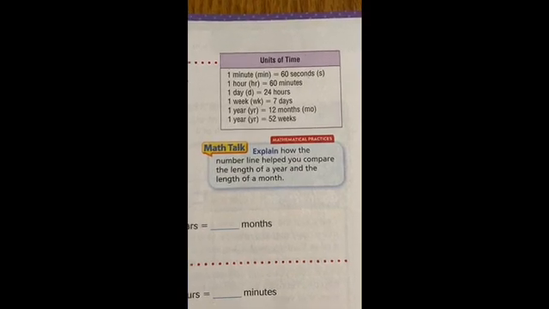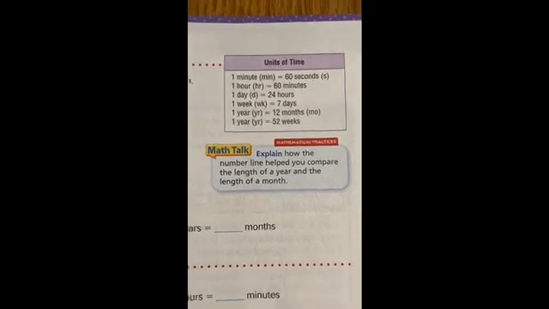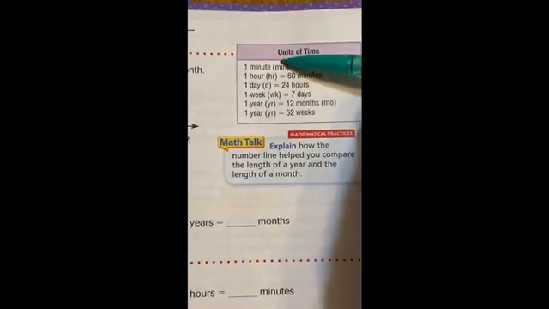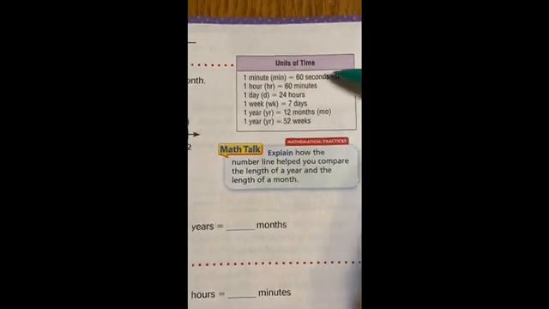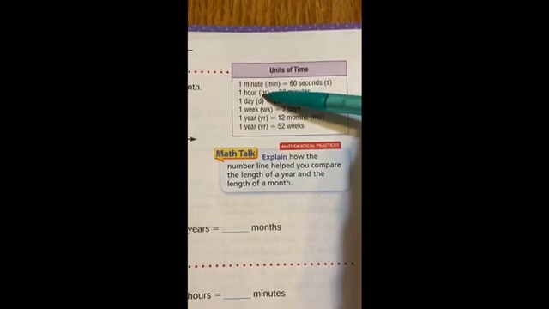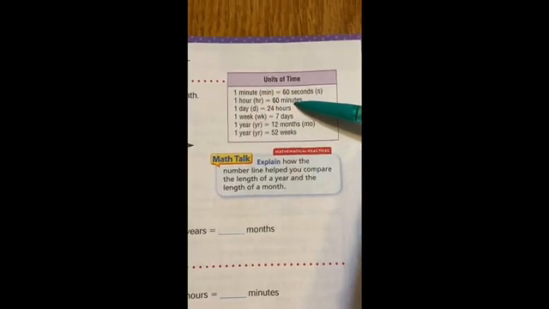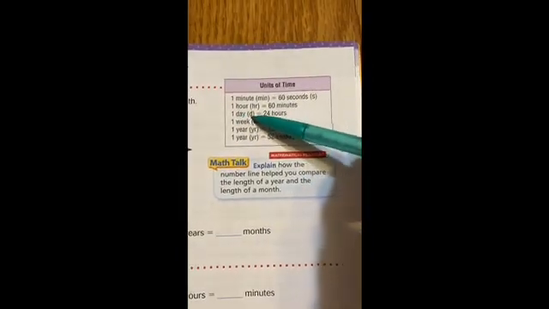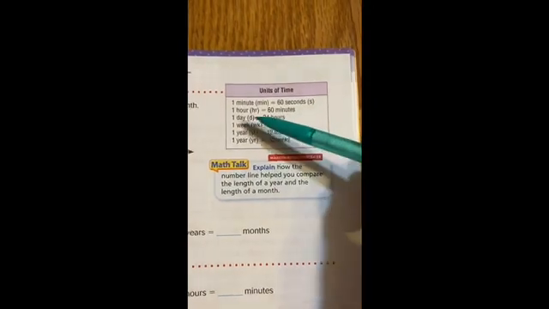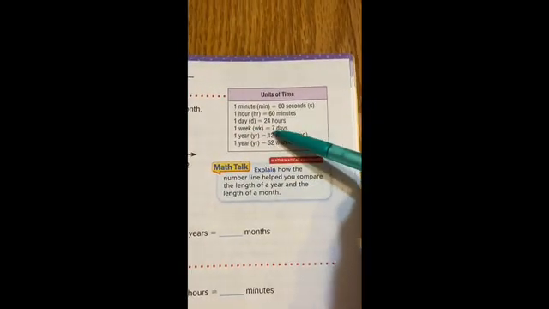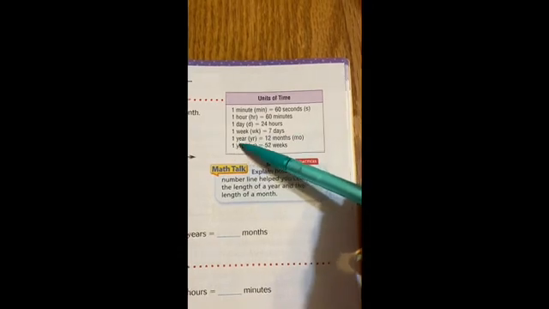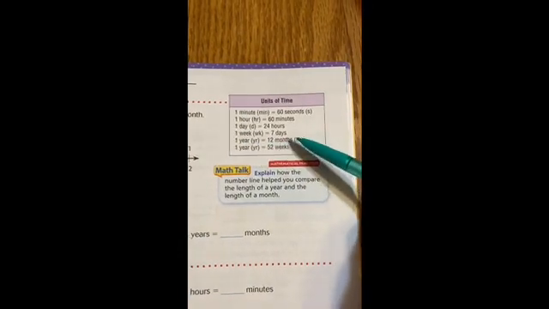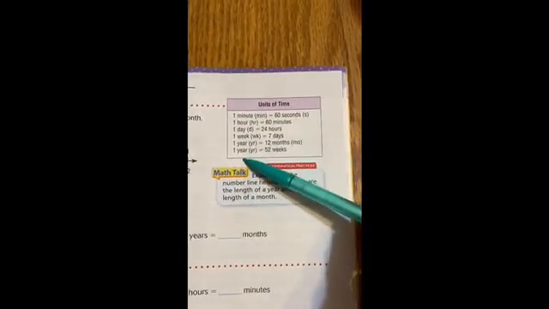So 1 minute equals 60 seconds, and you can see the abbreviations: minute is MIN, seconds is S. 1 hour, HR, equals 60 minutes. 1 day, D, equals 24 hours. 1 week, WK, equals 7 days. 1 year, YR, equals 12 months, MO. 1 year equals 52 weeks. So we will refer back to that information as we work.